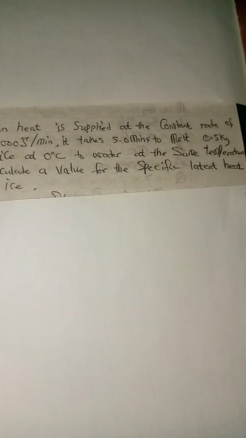Like I said before, in physics, when you have issues like this, the first thing you need to do to make your work simple and clear, and even to gain more marks, is to be able to interpret your question. So let's interpret the question by writing here: solution.